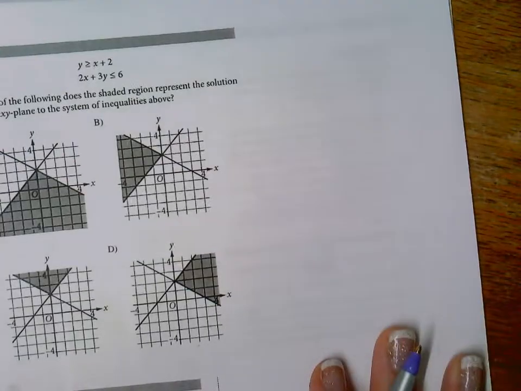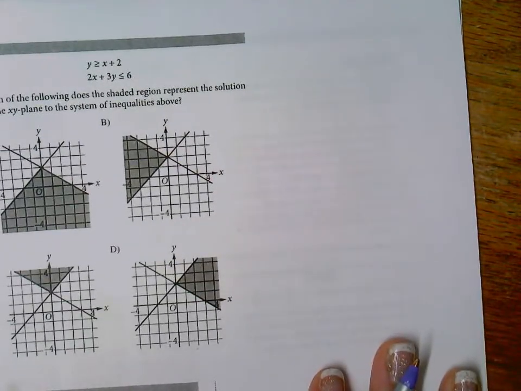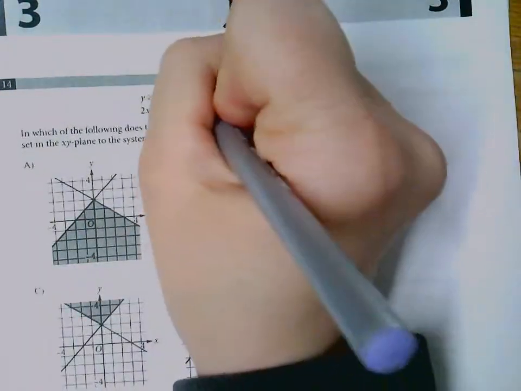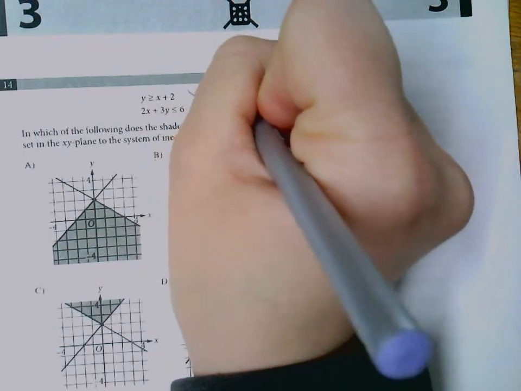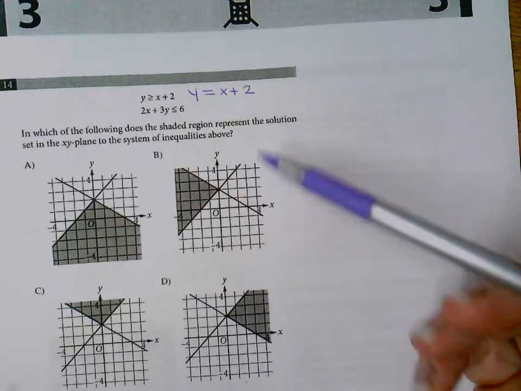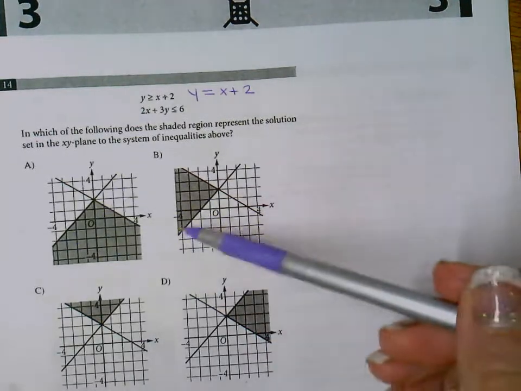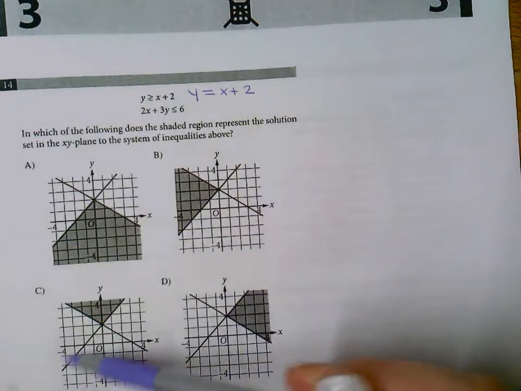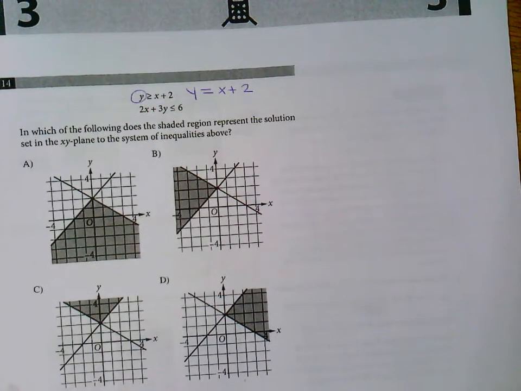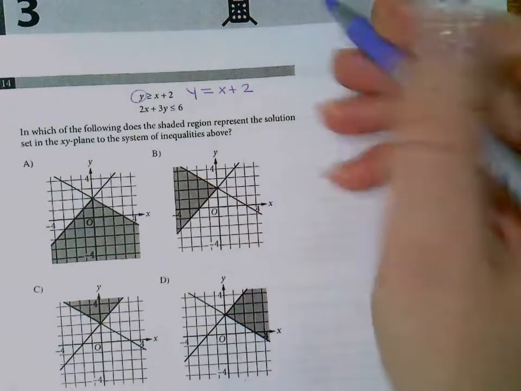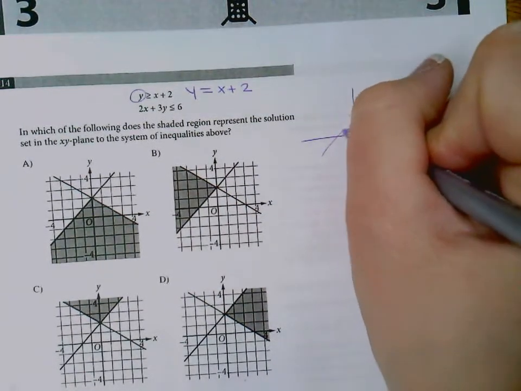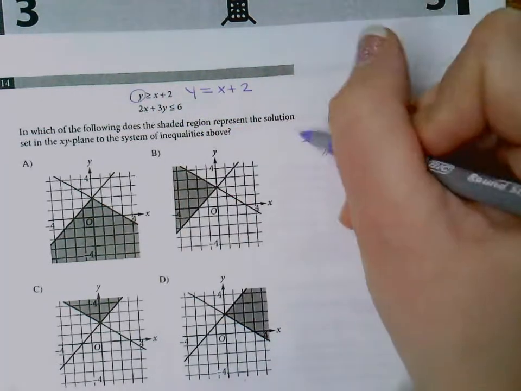Let's see, 14. Which of the following does the shaded region represent? Okay, so inequalities. If I have the inequality y equals x plus 2, I need to find that function. So it starts at 2, up 1 over 1. So it looks like these all have that same function. This says all my y values have to be bigger than that line. So when I'm graphing this function, I'm starting at 2, slope of 1, all my y values are above that line.